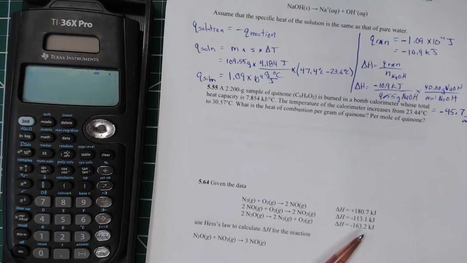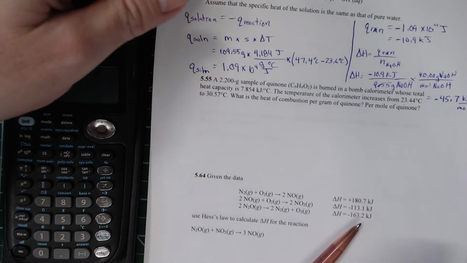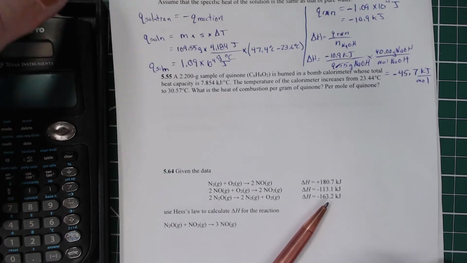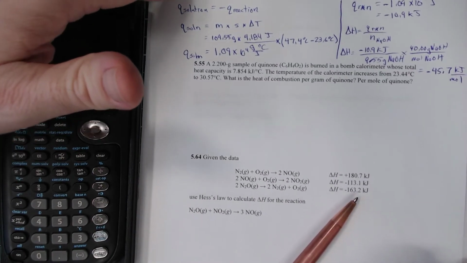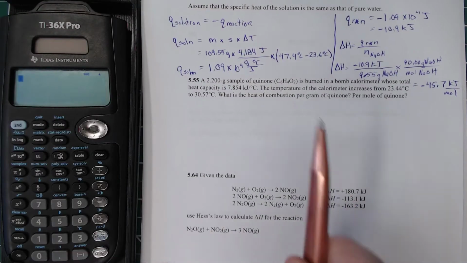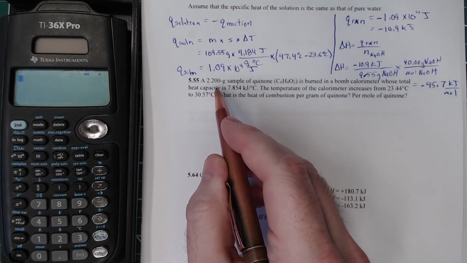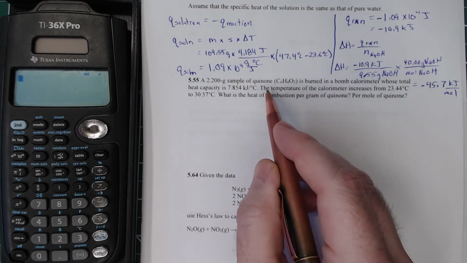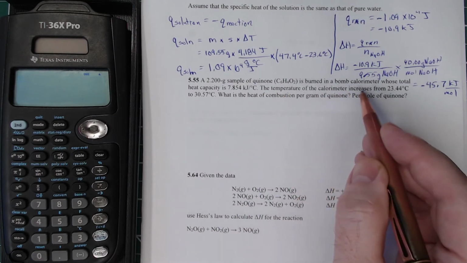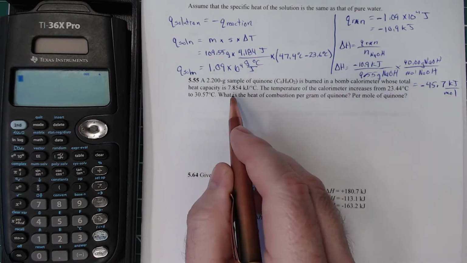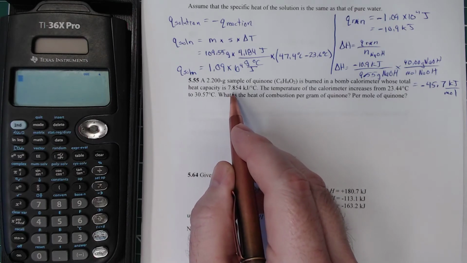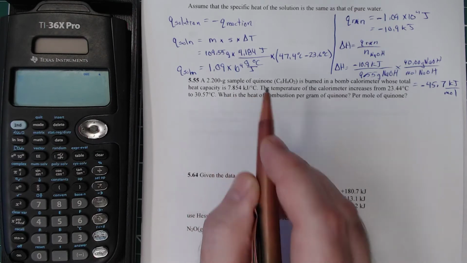All right, so we'll go back over and we'll look at the next problem, number 55. Here we've got a 2.200 gram sample of quinone burned in a bomb calorimeter whose total heat capacity is 7.854 kilojoules per degree Celsius.